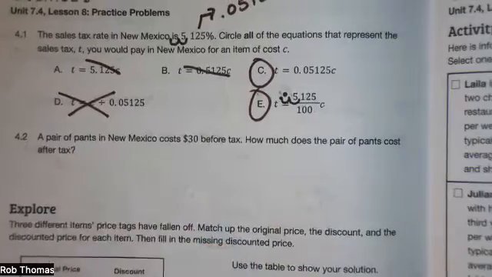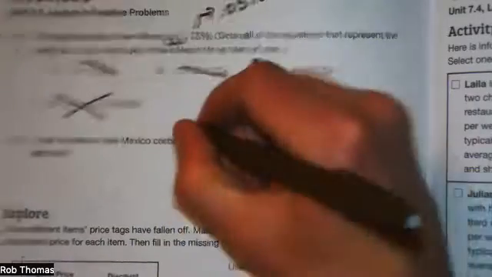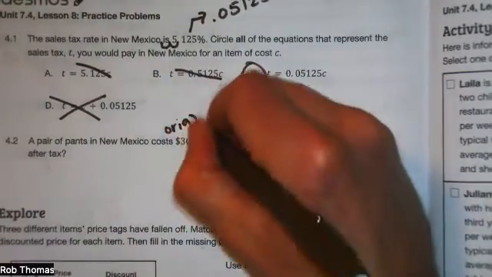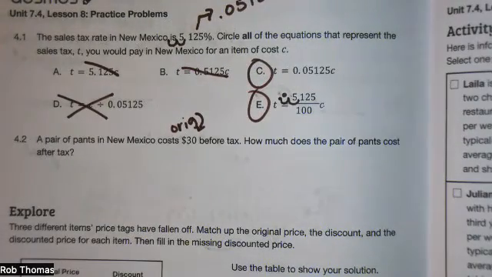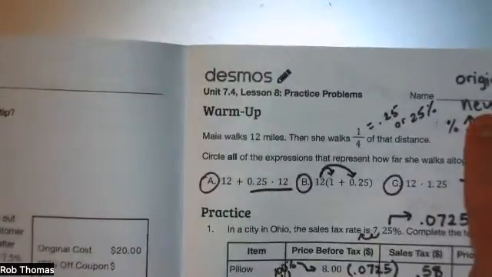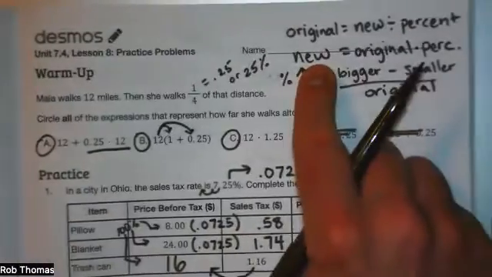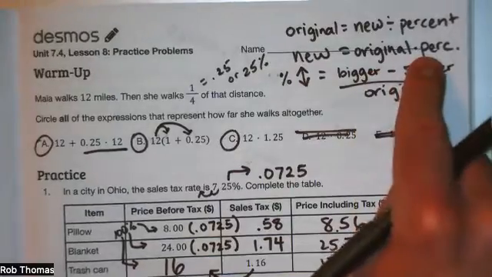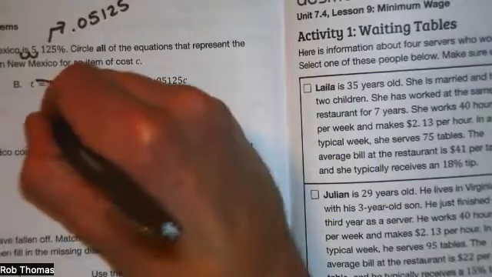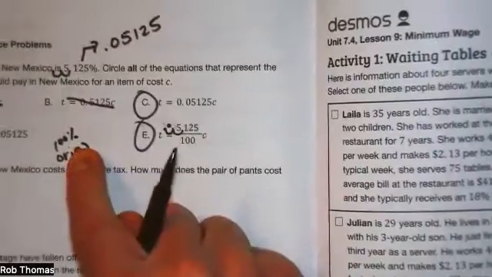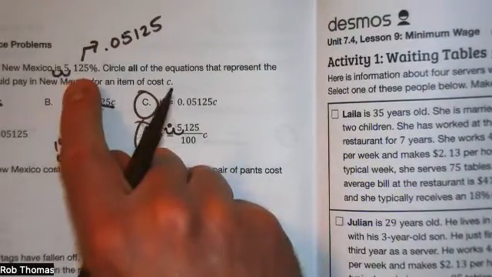Lastly, it says a pair of pants in New Mexico costs $30 before tax. So that's our original price. How much does a pair of pants cost after tax? There's a couple ways you could answer this, but I'm going to answer it using this equation here. I want to find my new, and I'm going to do original times percent, but that percent is going to be the 100% from the original plus the 5.125% tax.